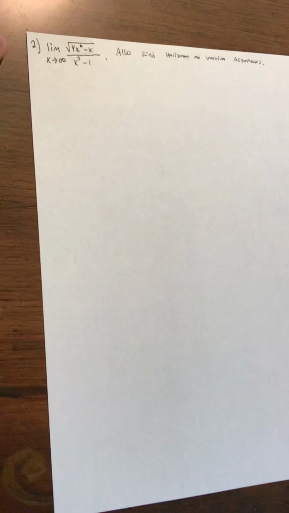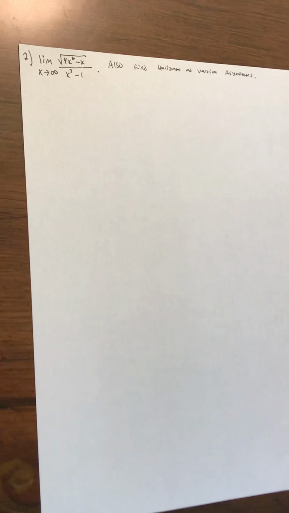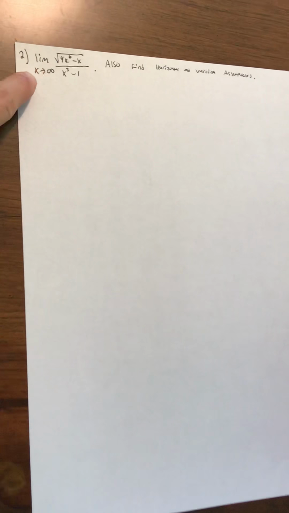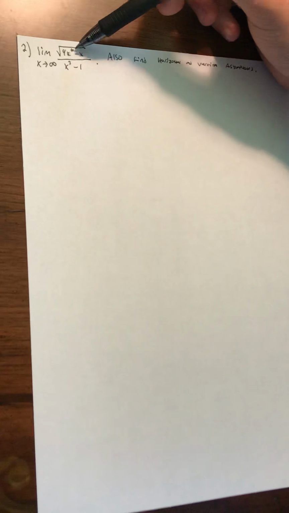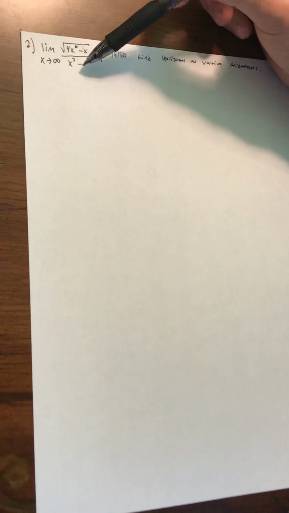For question 2 of part 2, we are given an infinite limit: the limit as x is approaching infinity of the square root of 4x to the 6th minus x, divided by x cubed minus 1. We also need to find its horizontal and vertical asymptotes.